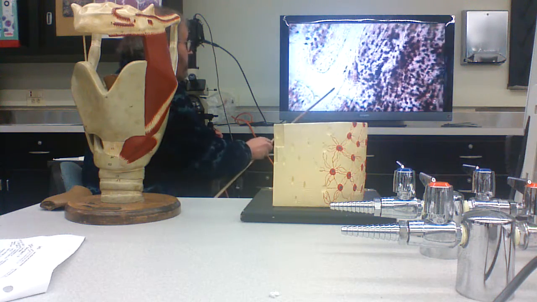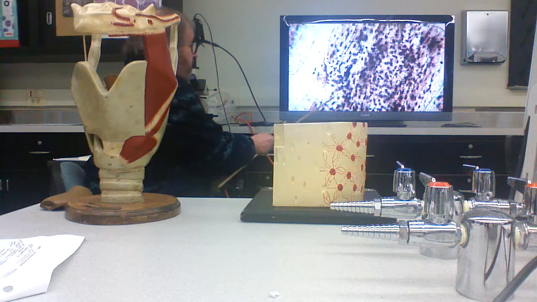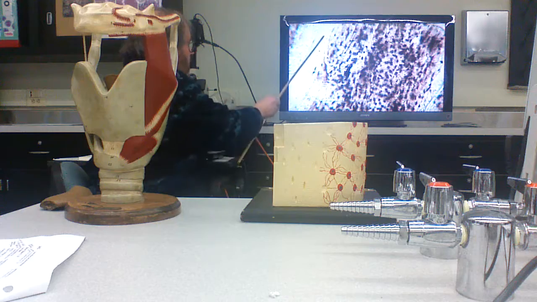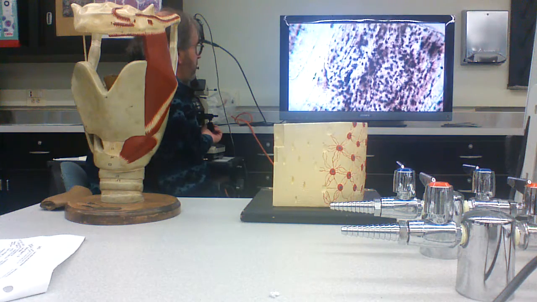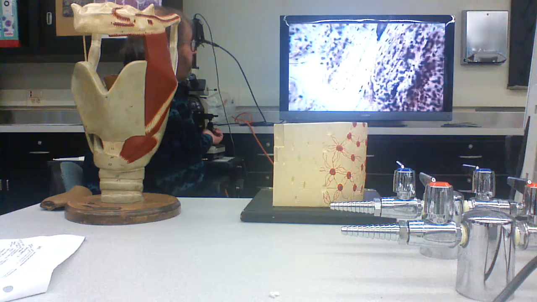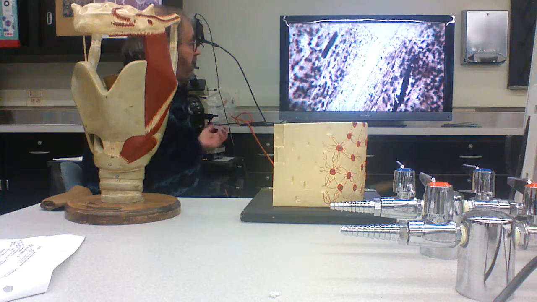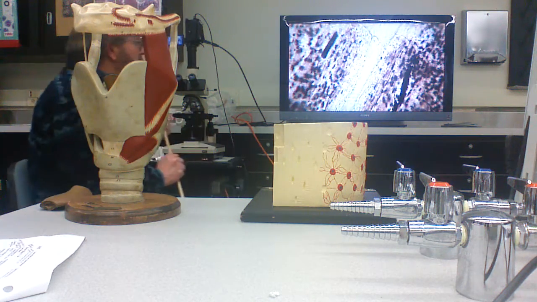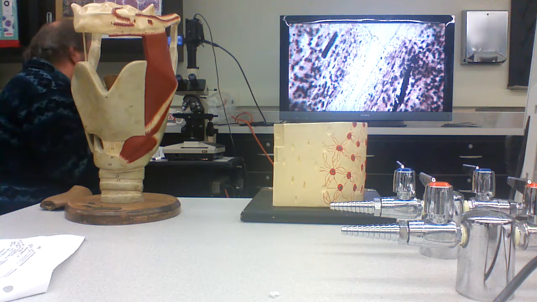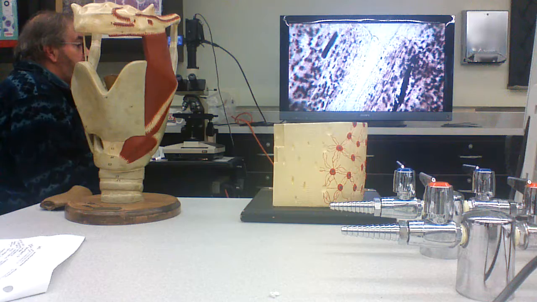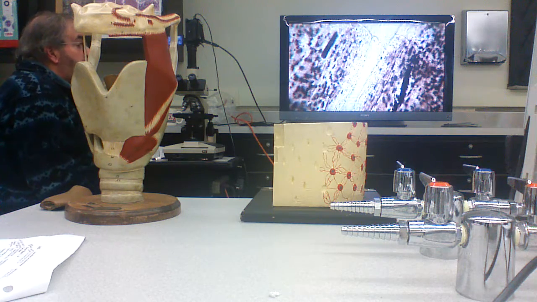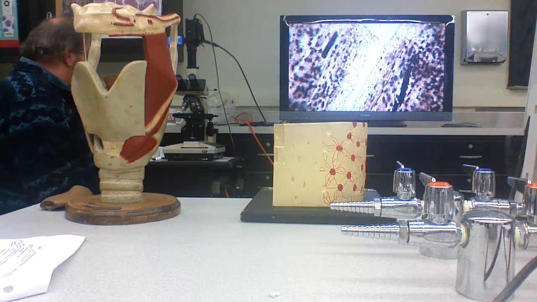And then here would be Volkmann's canal coming right off and being continuous with a Volkmann's canal. You see cylindrical osteons, round circles of osteons, well, you know what it is. It's got to be a cross-section of compact bone.